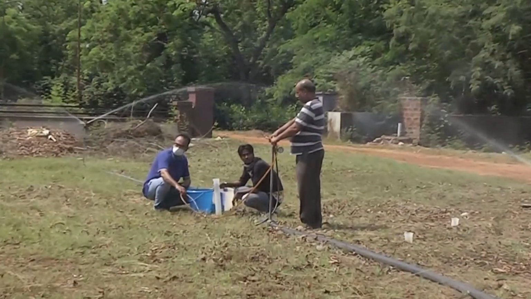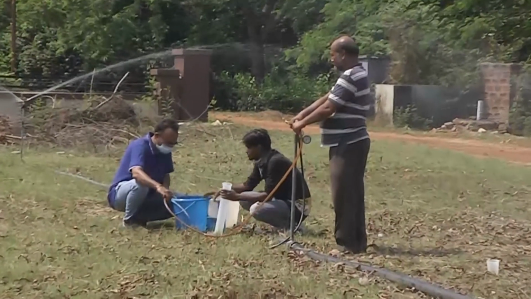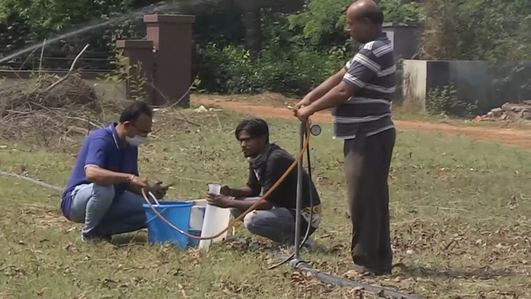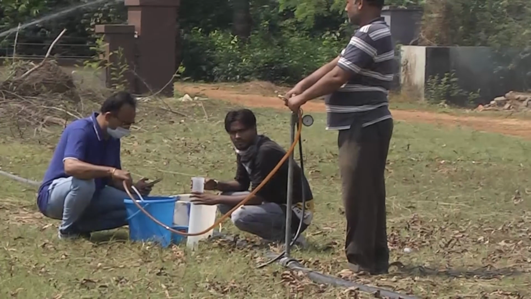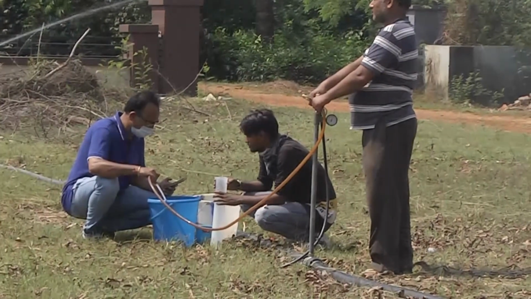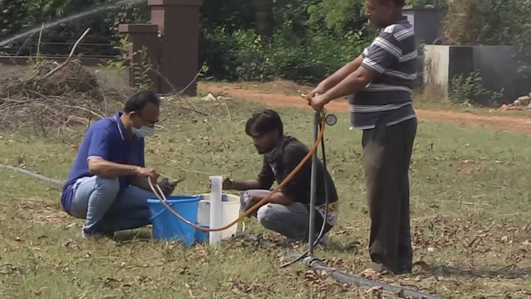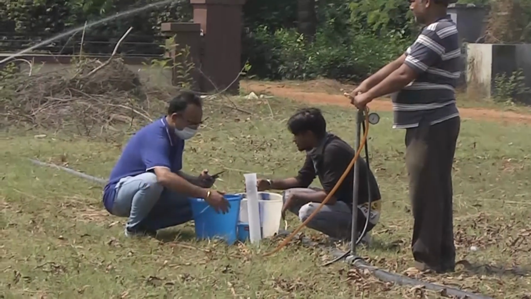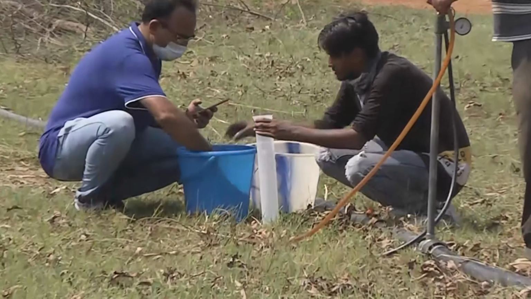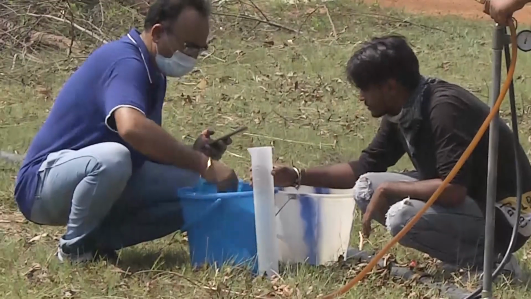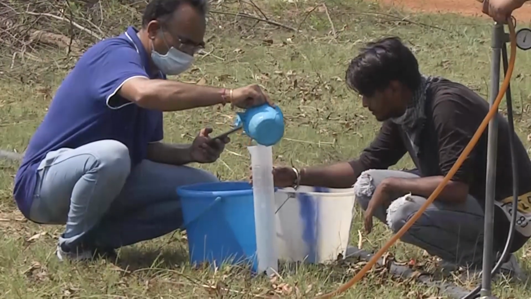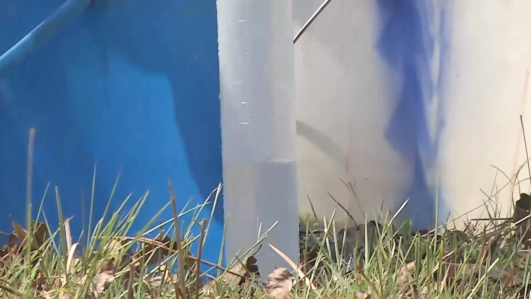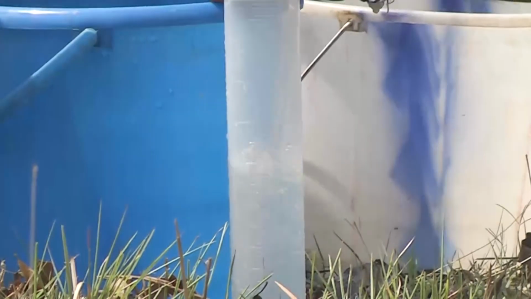In order to measure the discharge from both the nozzles, two pipelines were fitted with the nozzles. Now, the total volume of water is being collected in 10 seconds, and the volume of water collected in 10 seconds will give the discharge at 1 kg per square centimeter.